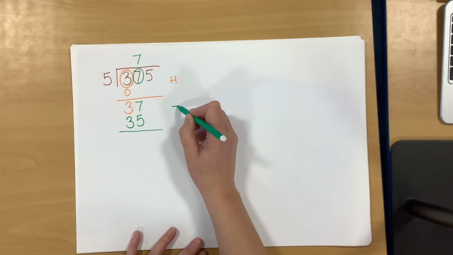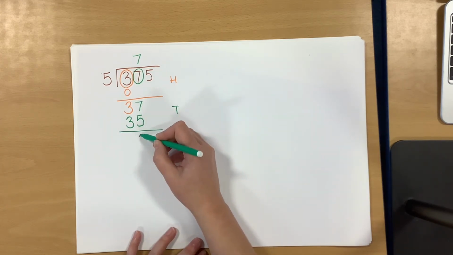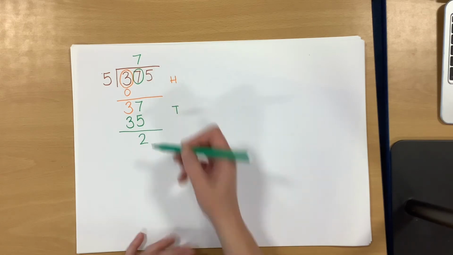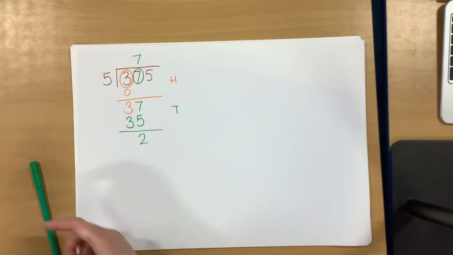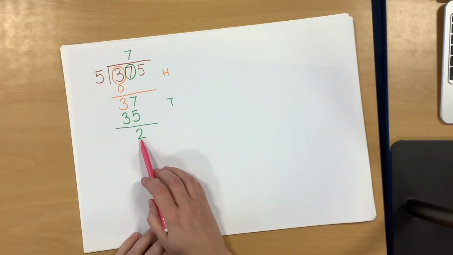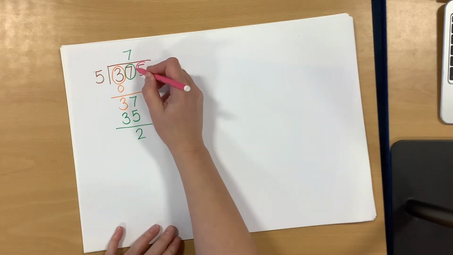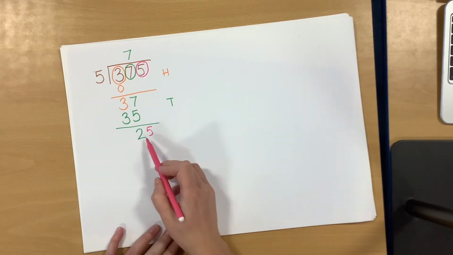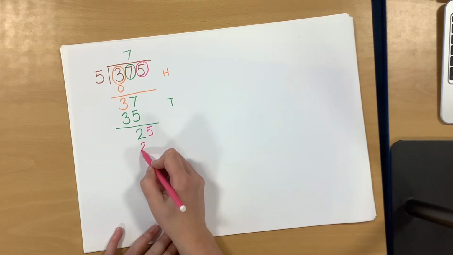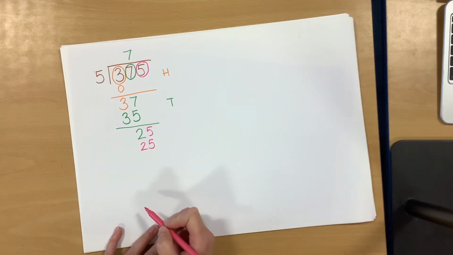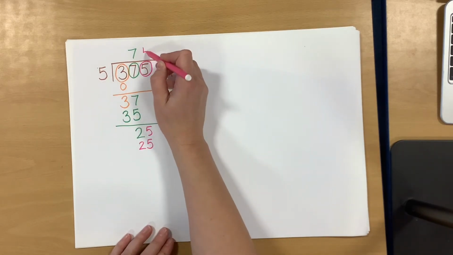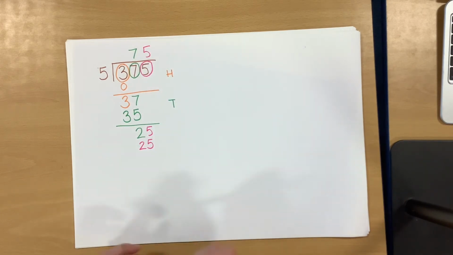Okay, that's my tens done. But I've still got 2 because I had 37. I shared out 35. I've got 2 left. So they're going to have to be exchanged into ones. Those 2 tens will become 20 ones. And they'll go with these 5 ones like this. And I've got 25 ones now. And I know that 25 shares equally between 5. 25 shared between 5 is 5. So 375 divided by 5 is 75.